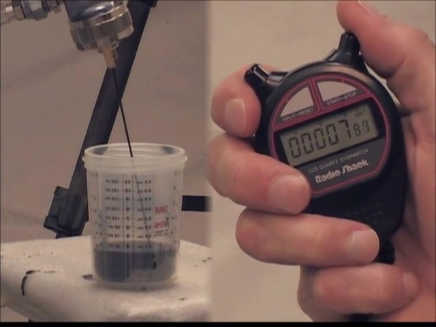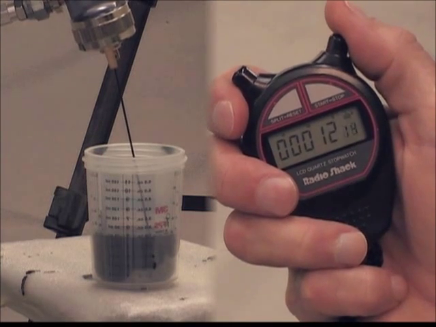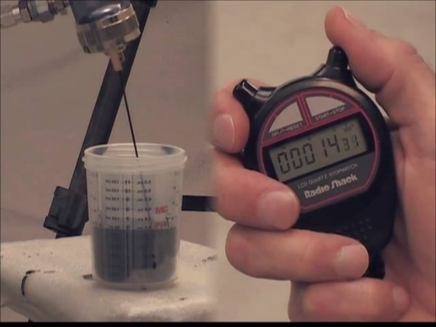The flow rate is the amount of material exiting the gun in either ounces or cc's per minute. The flow rate determines how fast the operator will be able to spray. Controlling and knowing your flow rate is a critical part of the atomization process.